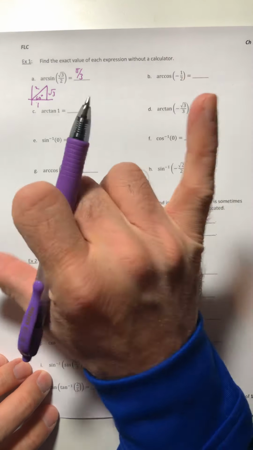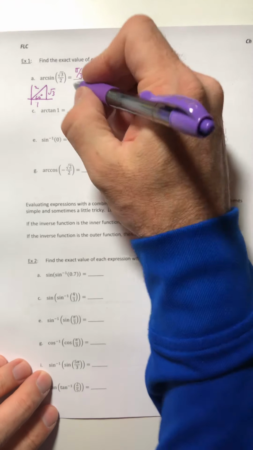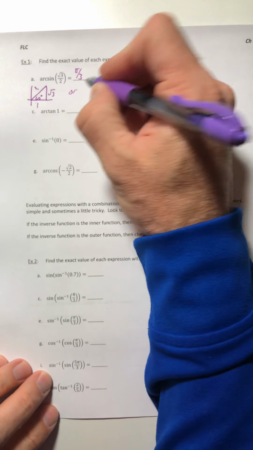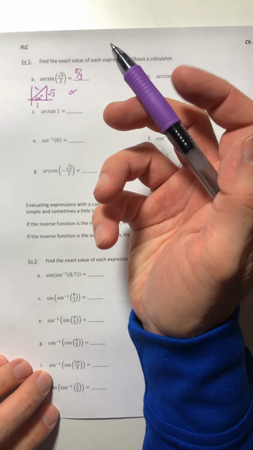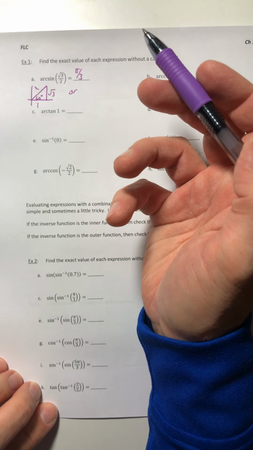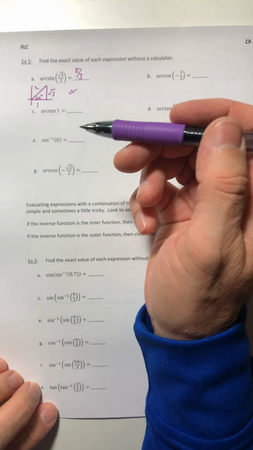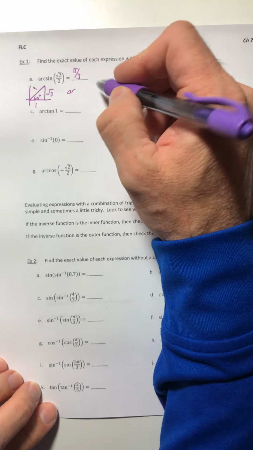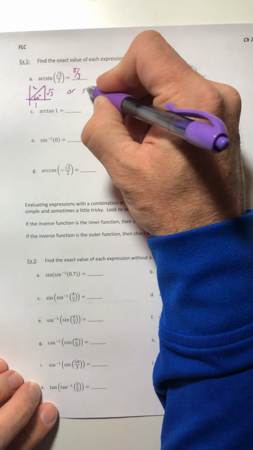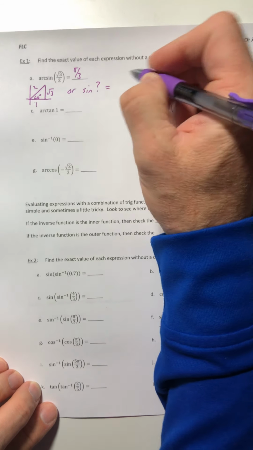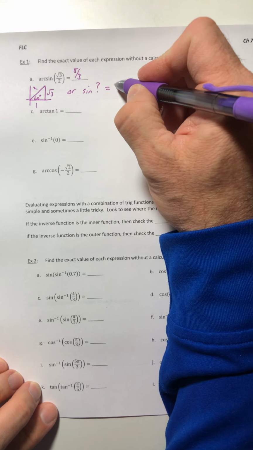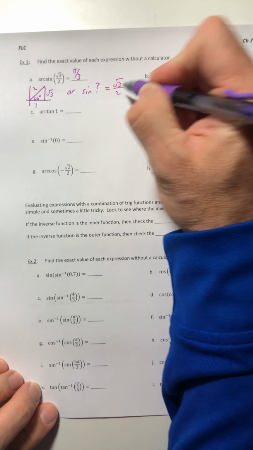Another way is to flip it around. If you're not comfortable working with inverse trig functions, sometimes you're more comfortable with the regular trig functions. So just flip it around. Just go, okay, well, sine of what is equal to root 3 over 2?